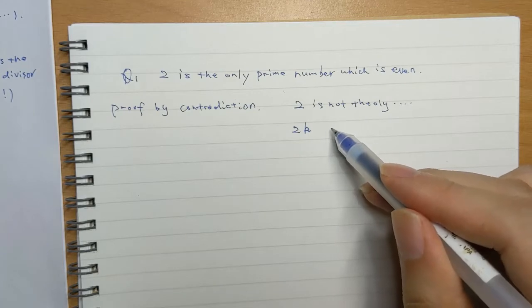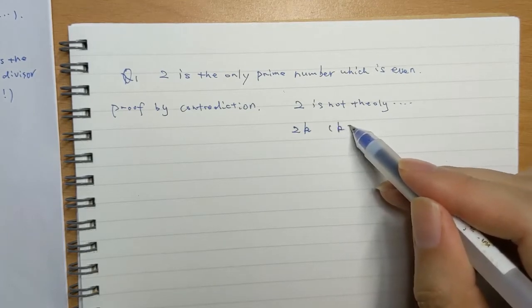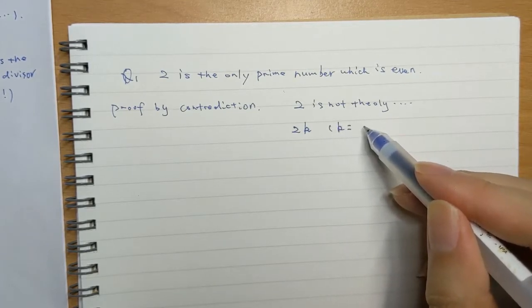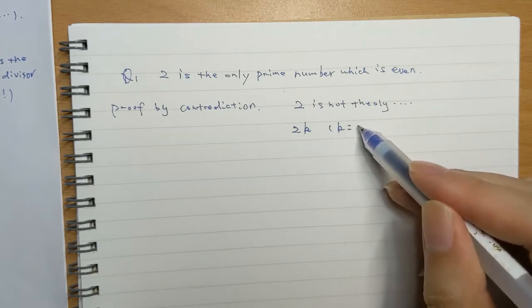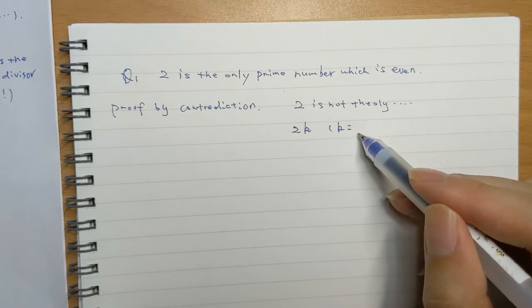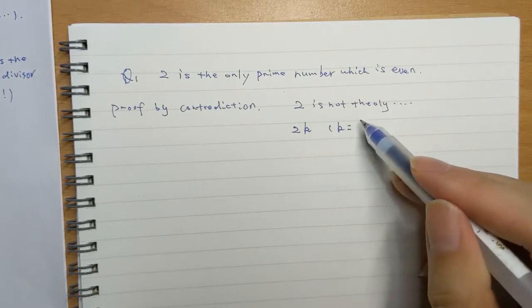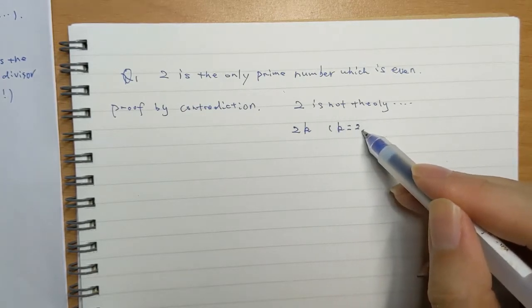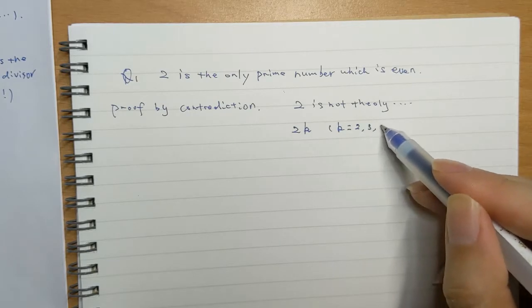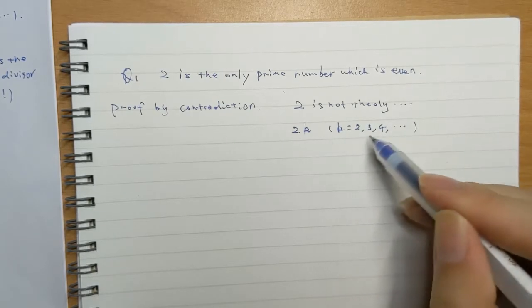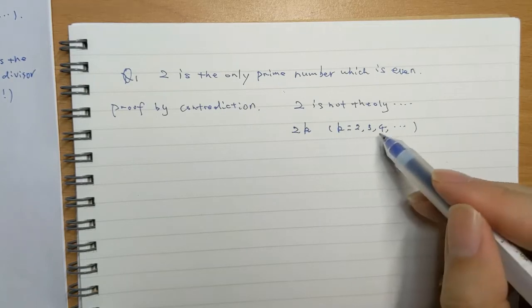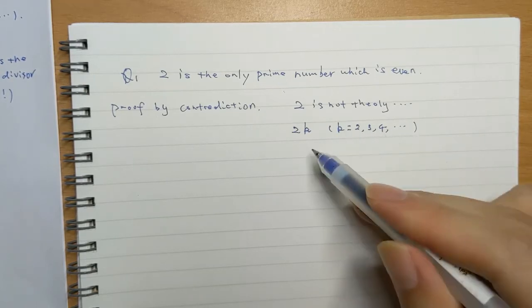And we don't know what k is, but it cannot be 1, right? Because if it is 1, then 2k is 2. It's not what we want, so it could be 2, could be 3, 4, and on.